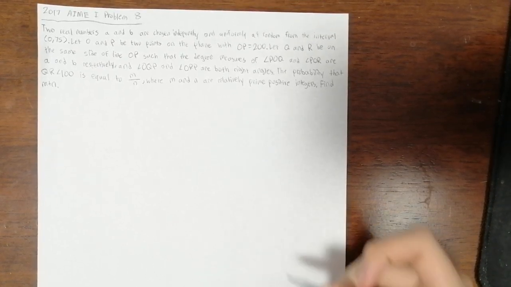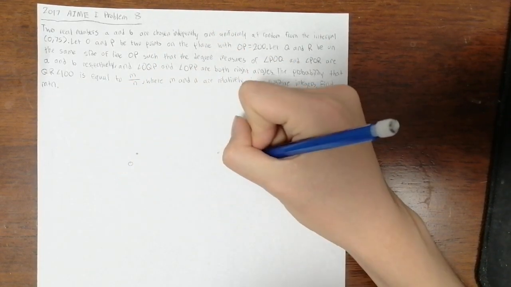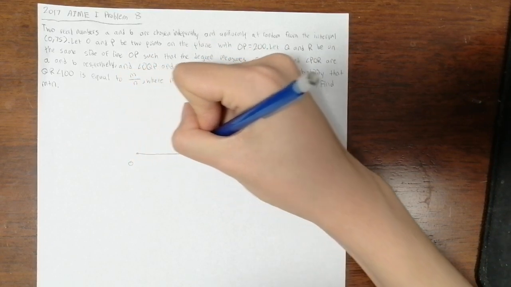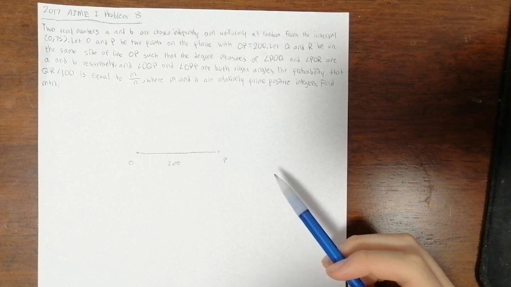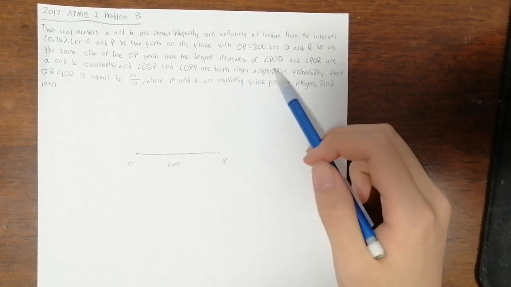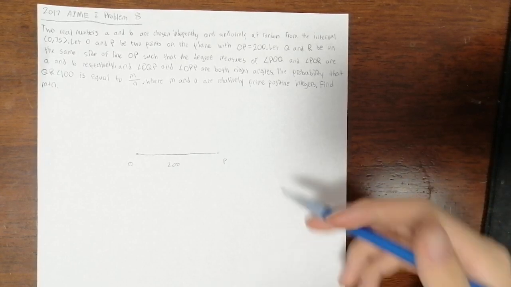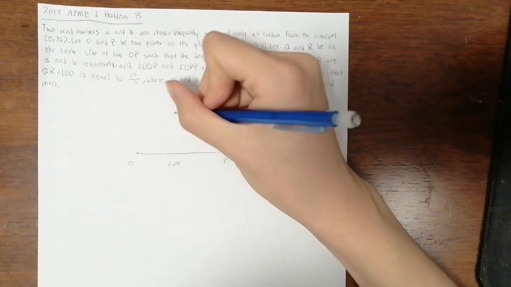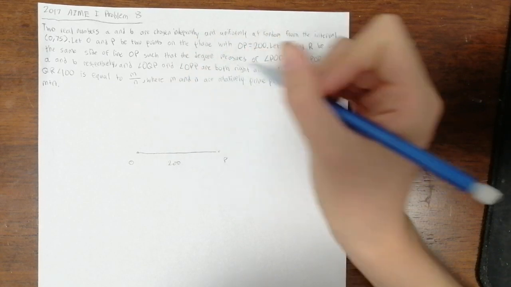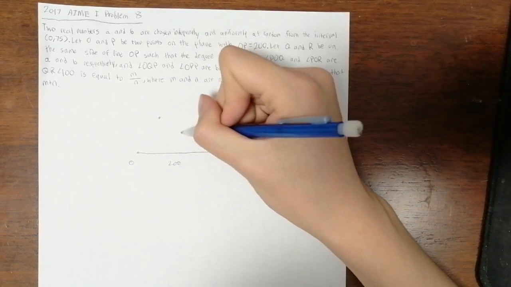Okay, so first let's just draw this diagram out. We have 2 points O and P. Let's just say it like this, and it says OP is 200. Let Q and R be on the same side of line OP such that the degree measures of these two angles are A and B. So we don't know what those 2 points or those two angle measures are, so we can just draw 2 points in. Let's say Q is here, and R is maybe somewhere here.